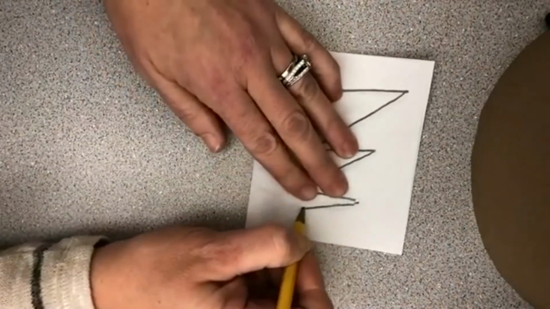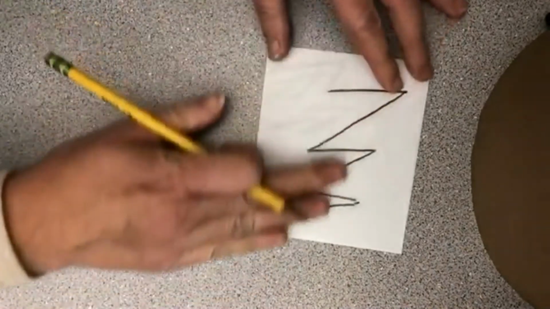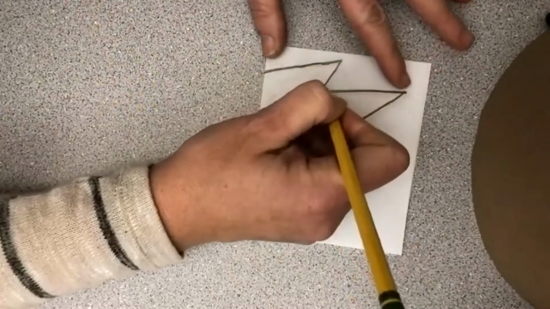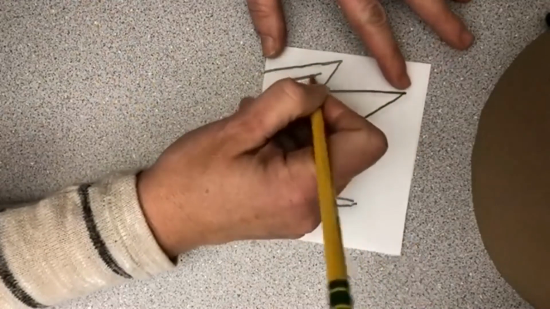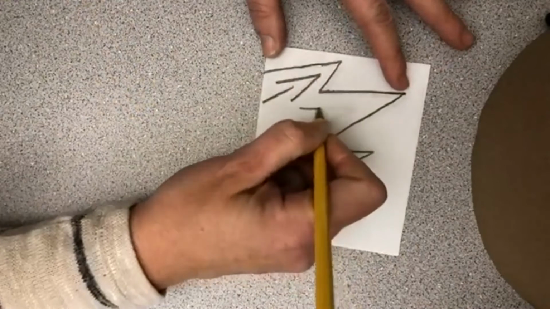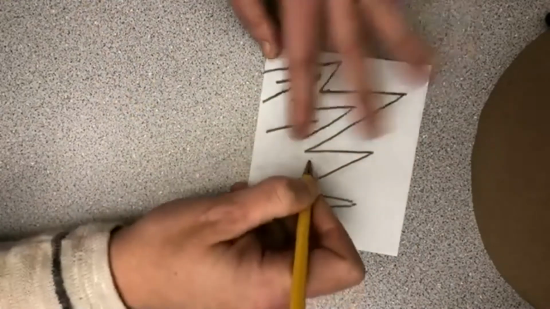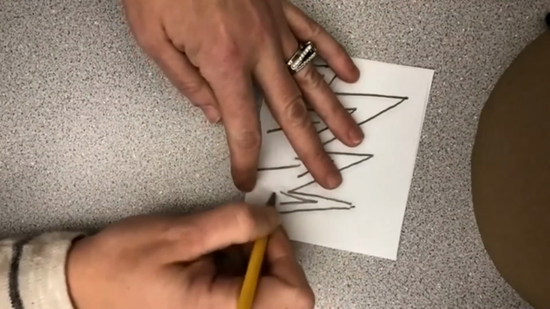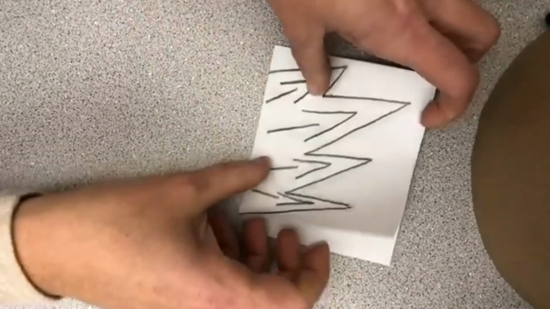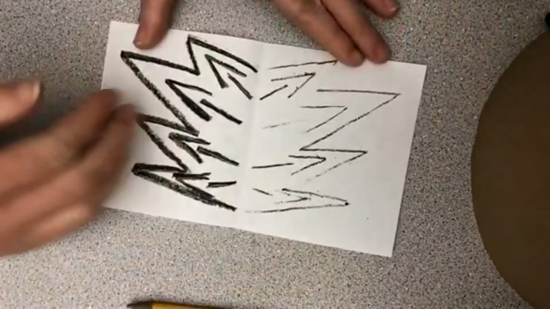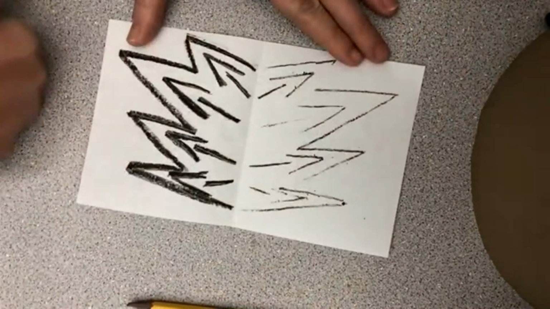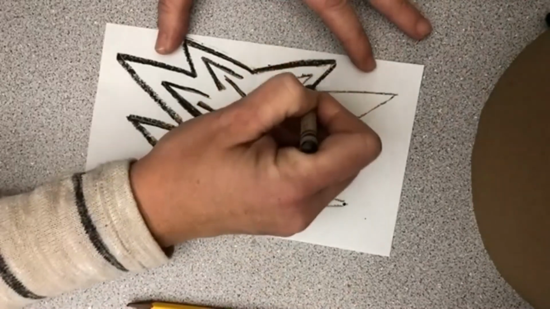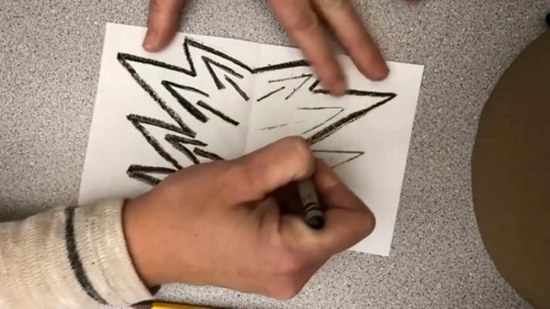Okay, so I'm just tracing over. You can even kind of hear how that wax is transferring onto the other side. I'm going to trace over my design with the pencil. And then when I open this up, my image is mirrored clear to the other side. And it's a little darker. You can see it came out a little darker using the crayon than the pencil.